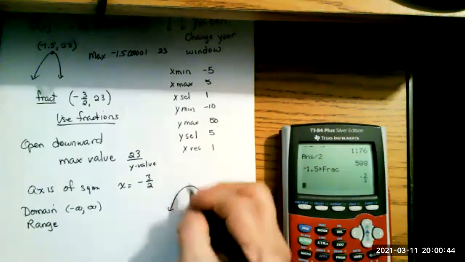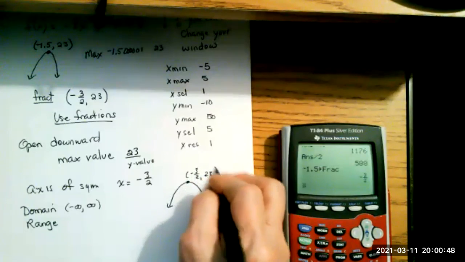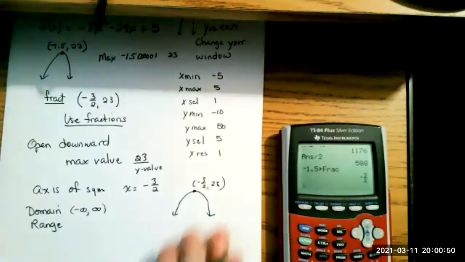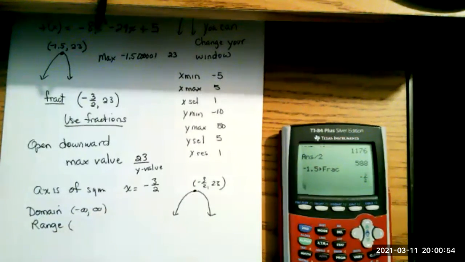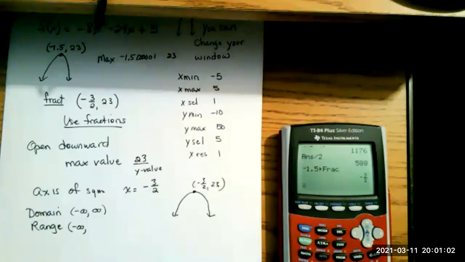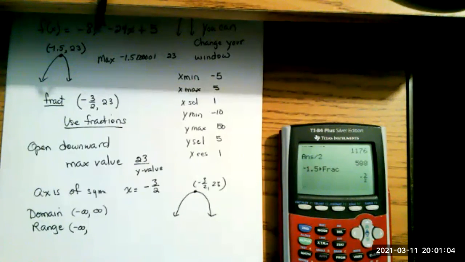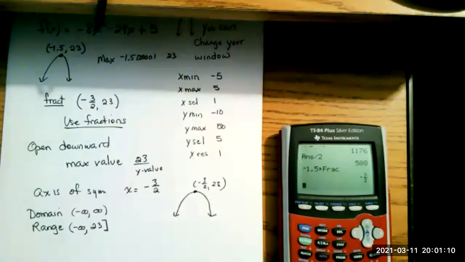Now let's do the range. Now remember, this point up here is negative 3/2, 23. So the range, what's the lowest y value? Negative infinity. Good. What's the highest y value? 23. And it includes 23. That's where I use my bracket.